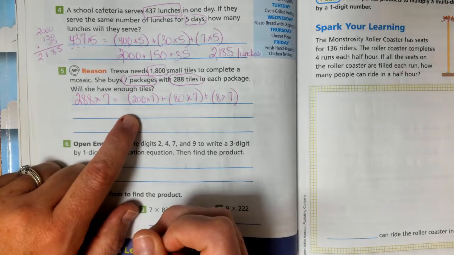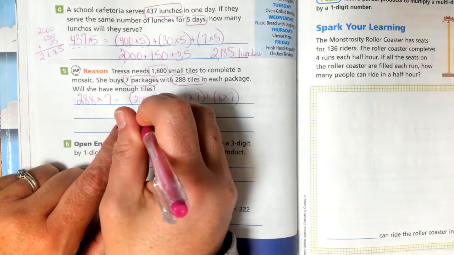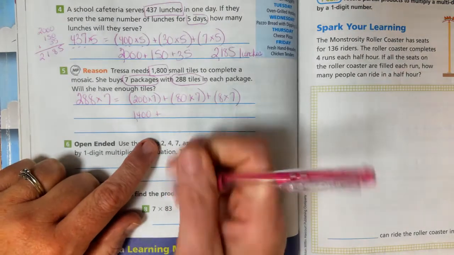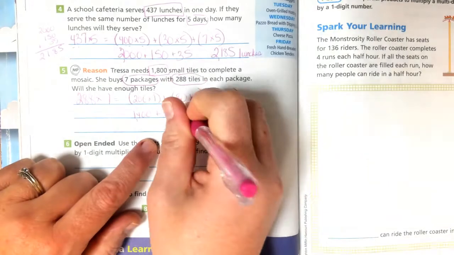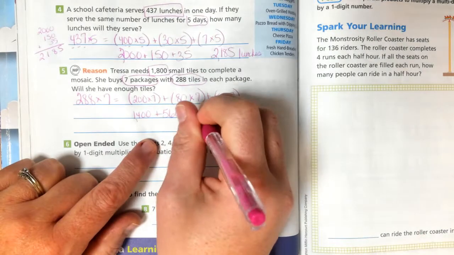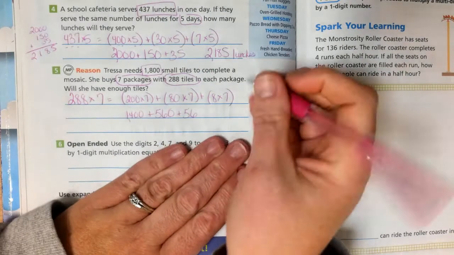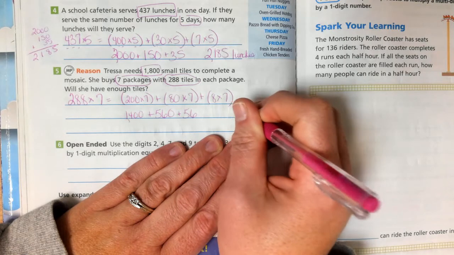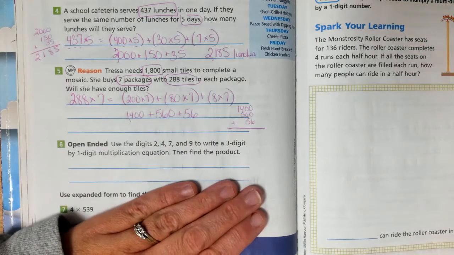So 200 times 7 equals, 2 times 7 is 14, and then my 2 zeros on the end, plus 8 times 7, 56 with a 0 on the end, plus 8 times 7, how convenient, 56. So now I have 1,400, 560, and 56 that I'm adding together.